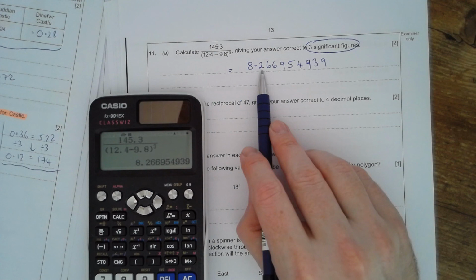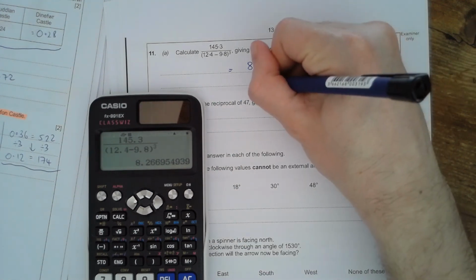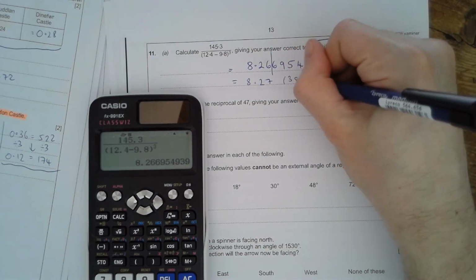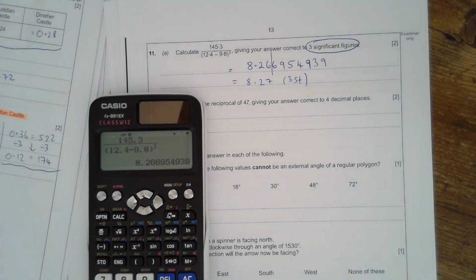Line would go down there. So that 6 would round that to a 7. 2 would go there, 0.8 there. Okay, so my answer to 3 significant figures is 8.27.